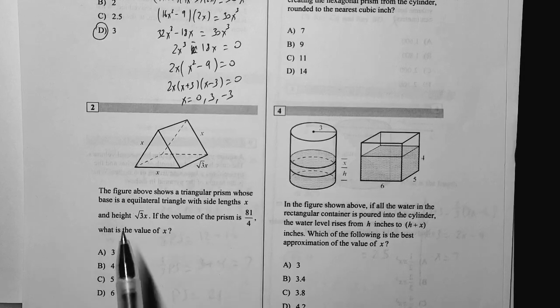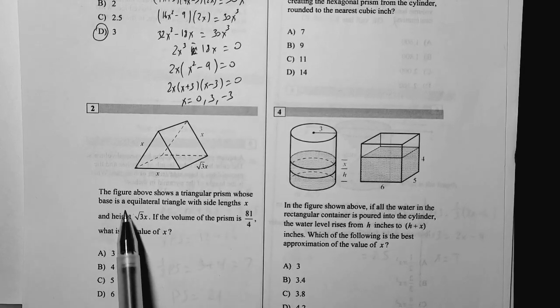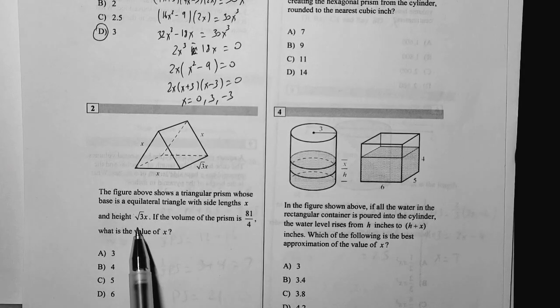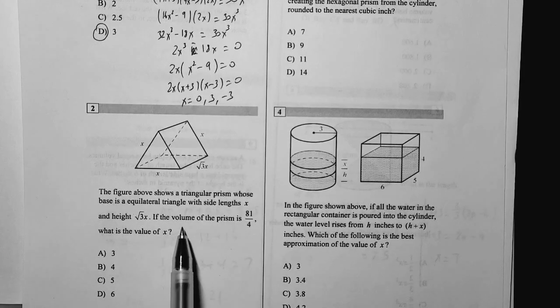Not that difficult though. Well, to me it's not difficult at all. The figure above shows a triangular prism whose base is an equilateral triangle with side lengths x and height square root 3 times x. If the volume of the prism is 81 over 4, what is the value of x?